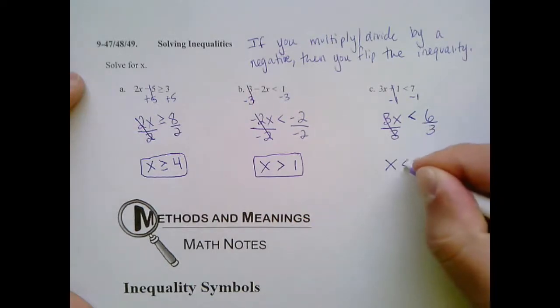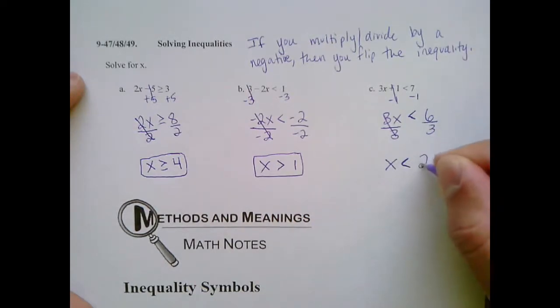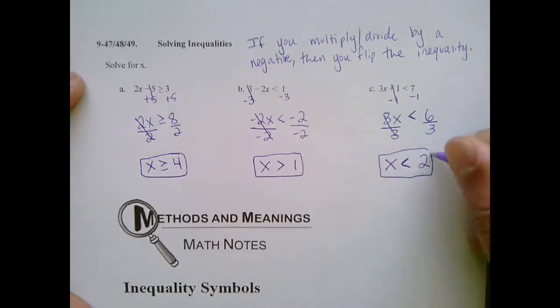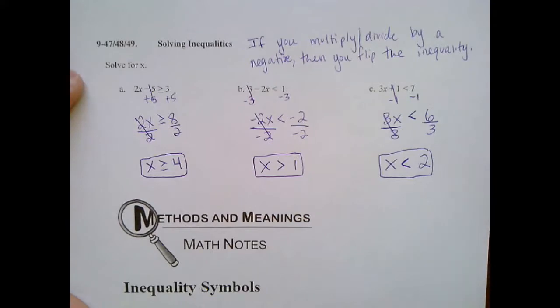So I have x is less than 6 divided by 3, which is 2. So the final answer for this might be x is less than 2. Real quick question as a bonus for A, B, and C: which one of these values is included in the solution? If you were graphing it, which one of these would have a solid circle instead of an open circle?